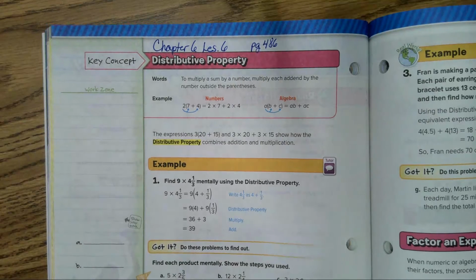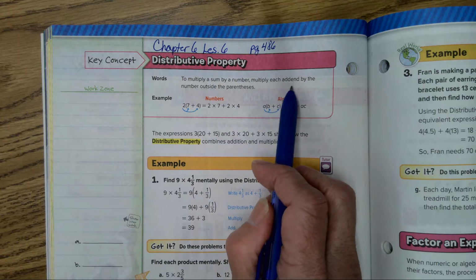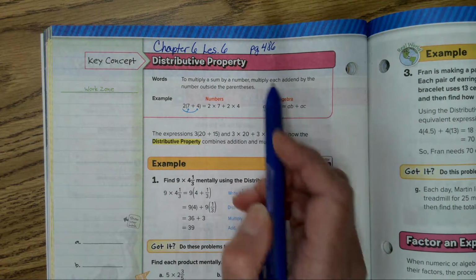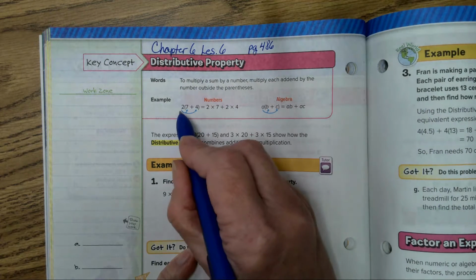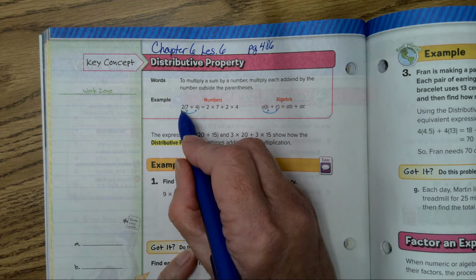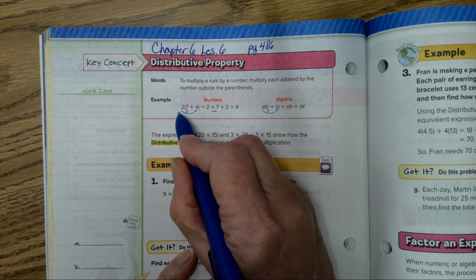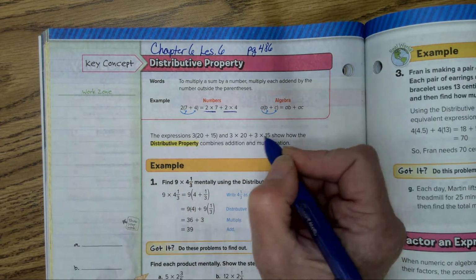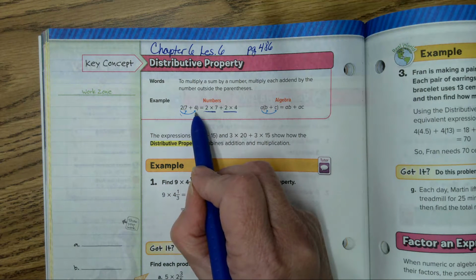In words, to multiply a sum by a number, multiply each addend by the number outside the parentheses. I refer to this as the grandmother property. The 2 is outside the parentheses. 2 has to multiply 7, 2 times 7, and then 2 has to multiply the 4, 2 times 4. So when I reflect on this, grandmother has to give each of her grandkids a hug. She hugs 7, and she hugs kid number 4, whose name is 4.